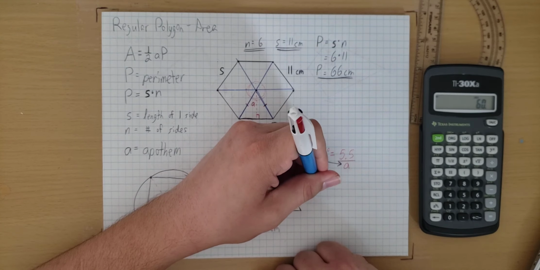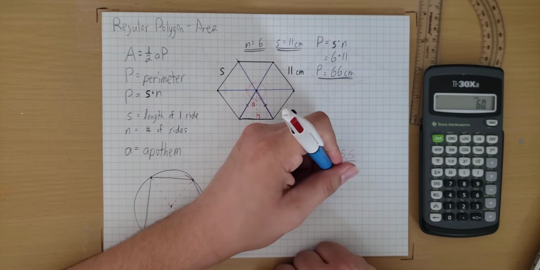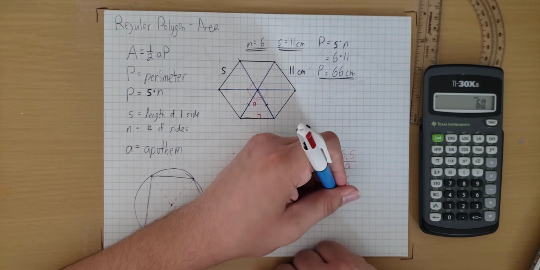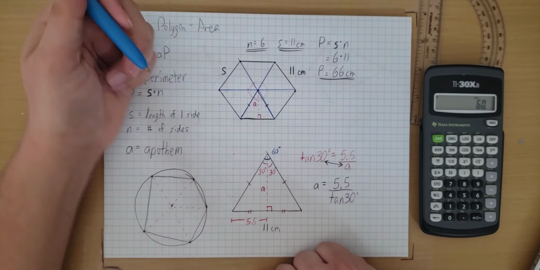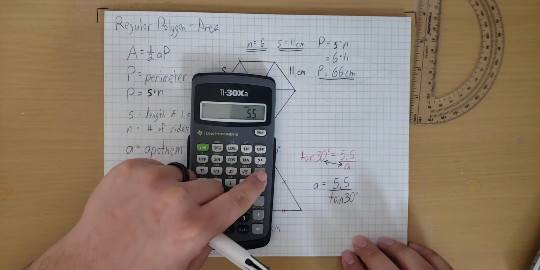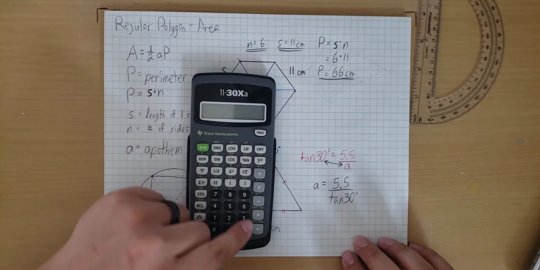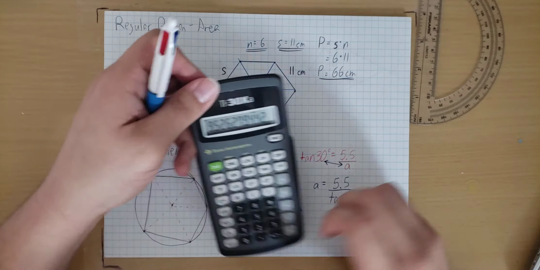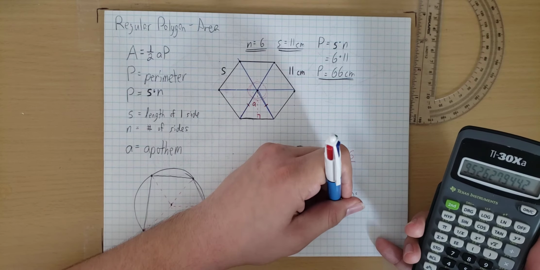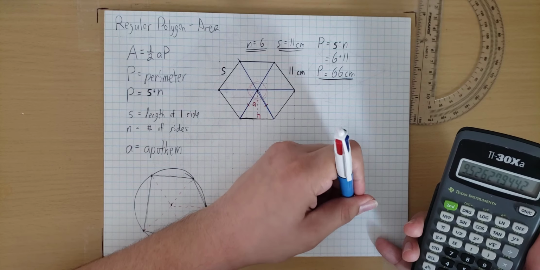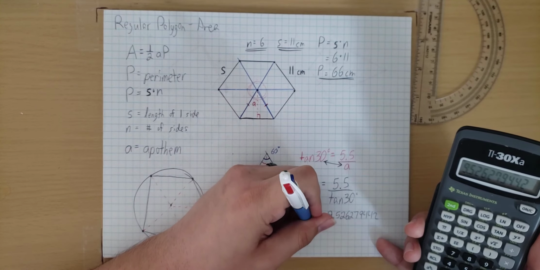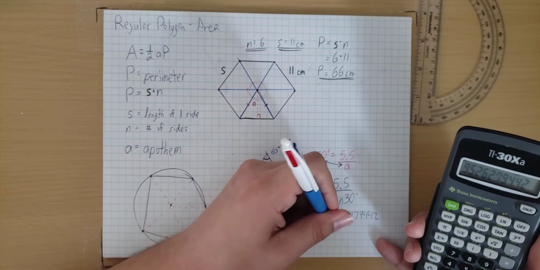So a is equal to 5.5 divided by tangent of 30. I go to our calculator. 5.5 divided by tangent 30, which gives us 9.526279442, which, let's go ahead and round to the nearest tenth.